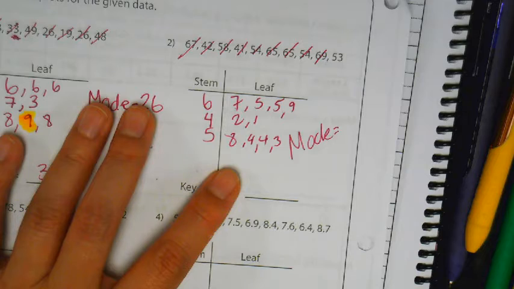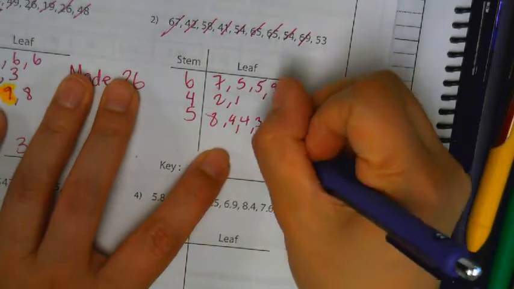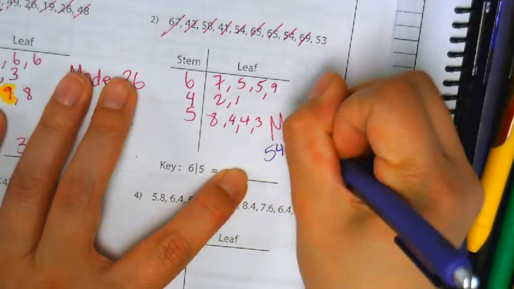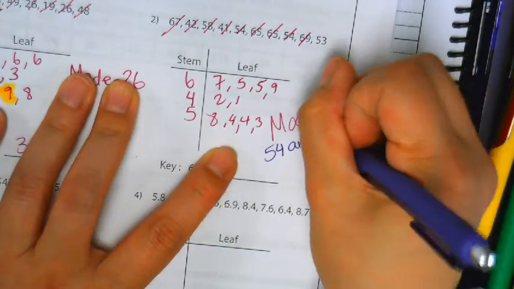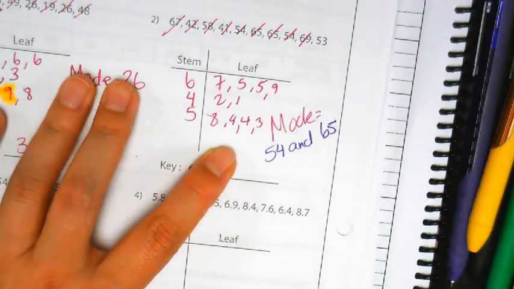Which number repeats the most? 54. Yep, so there's 2, 54 and 65. They both repeat twice.